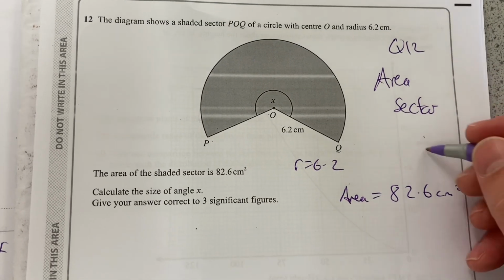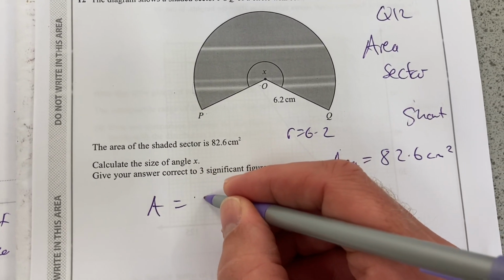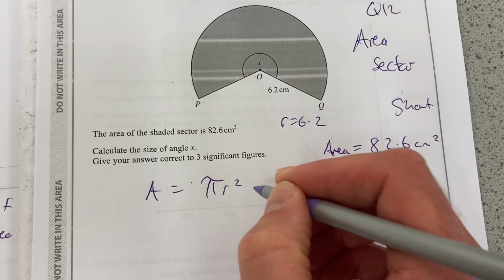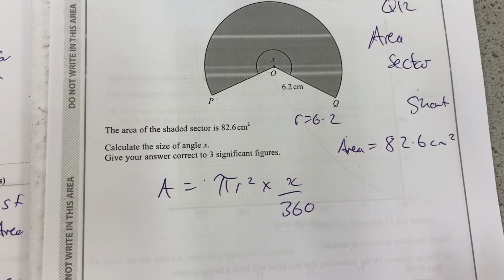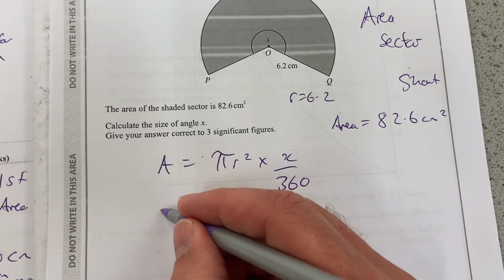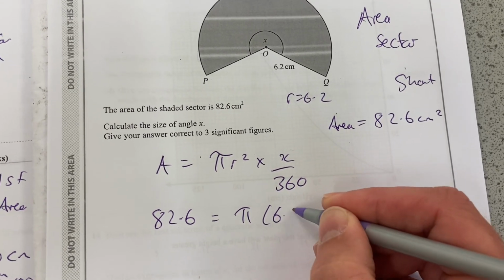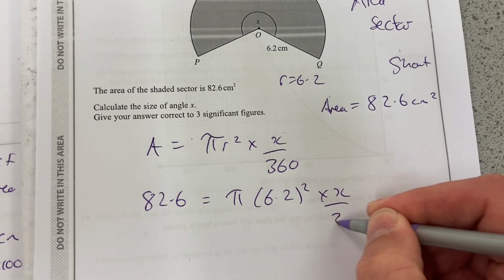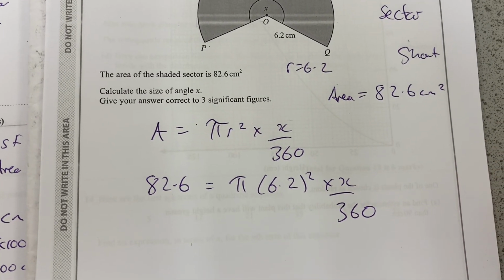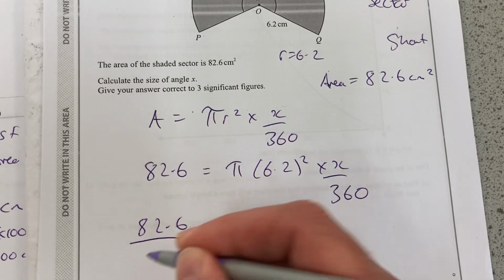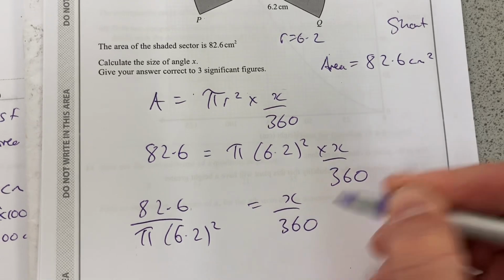So if you have a look at the short that I've made on this, remember that the area is equal to the full circle, which is pi r squared, times the fraction of the angles. And in this case, that's what we're looking for. So the area 82.6 is equal to pi 6.2 squared times x over 360. So if you set up that equation and then solve for x, you should get the right answer. So I'm going to do 82.6 divided by pi 6.2 squared is equal to x over 360.